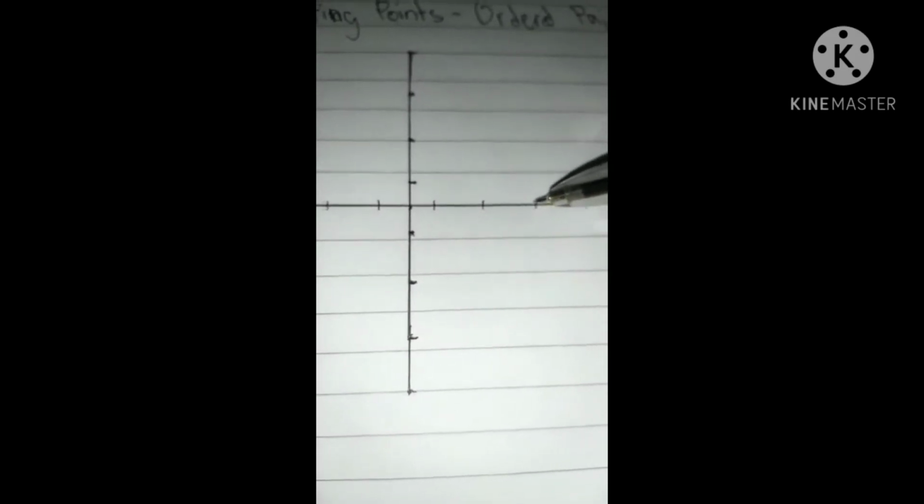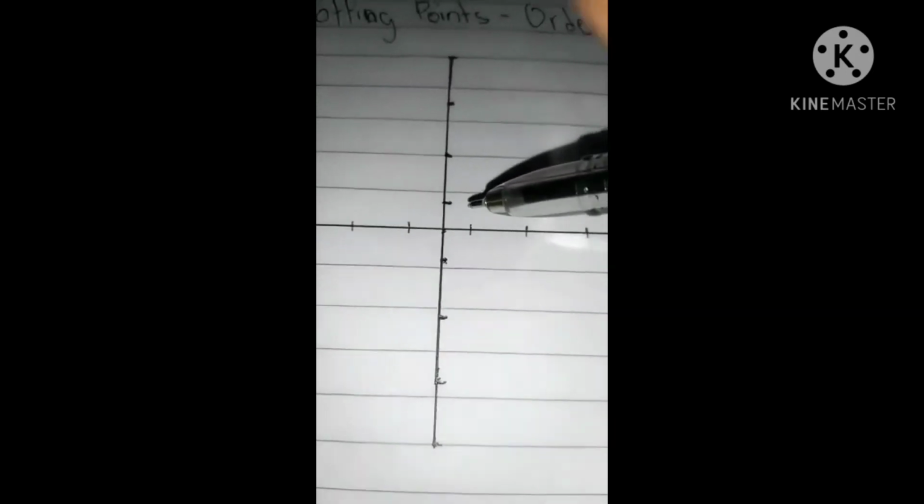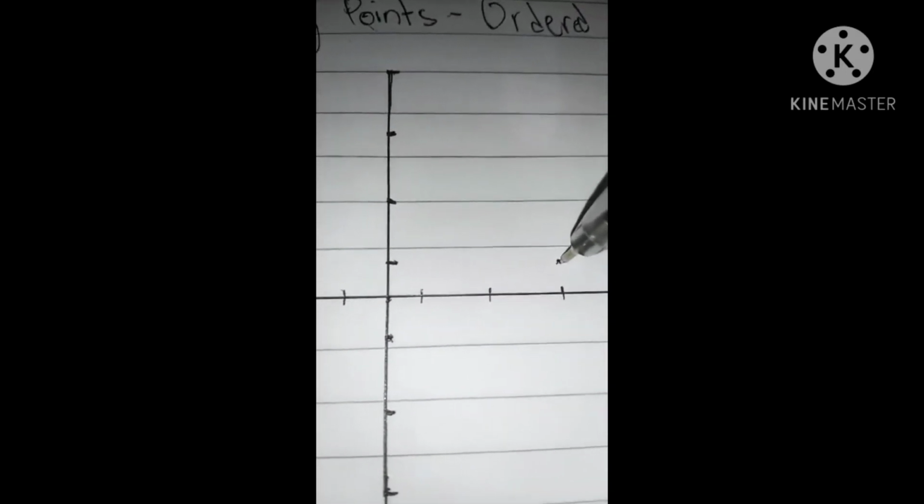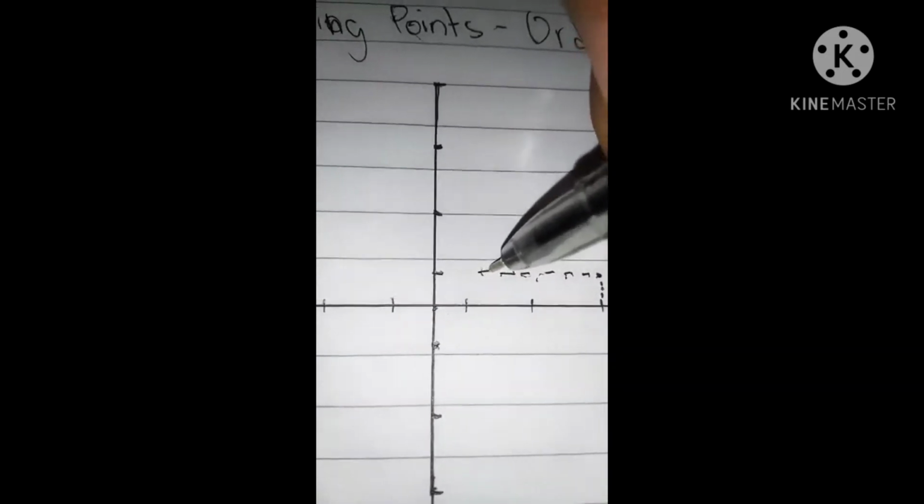I think it's here because this is the 3, and 1. So let's say this is the connection of those two, because this is how you plot like that.